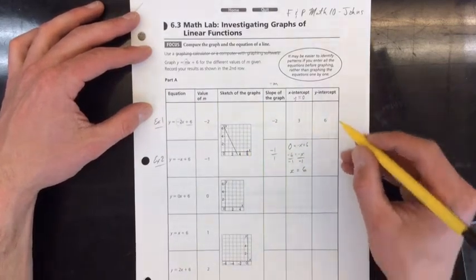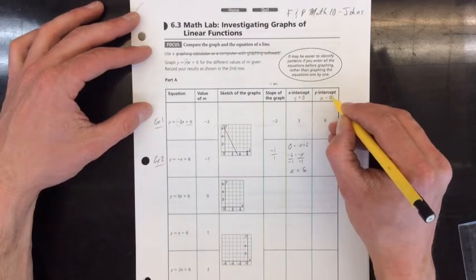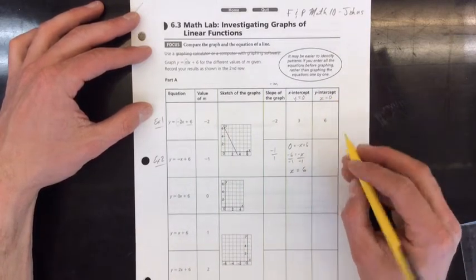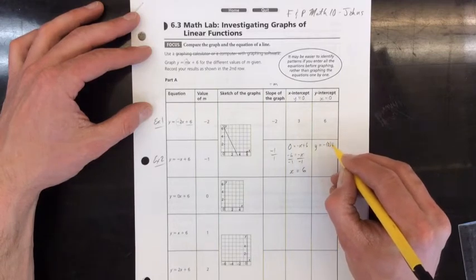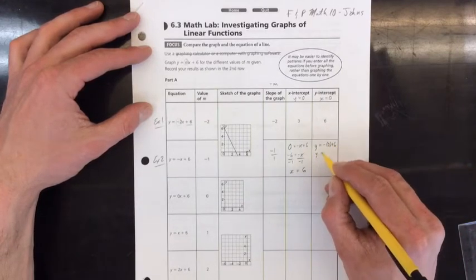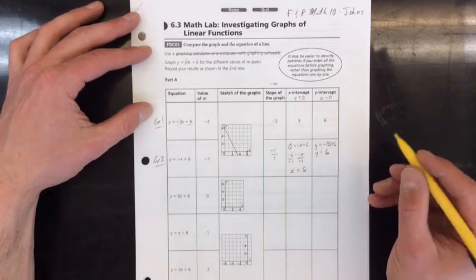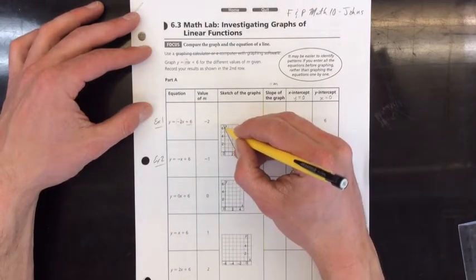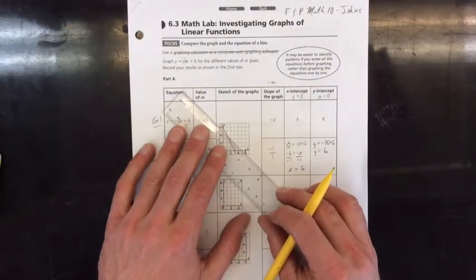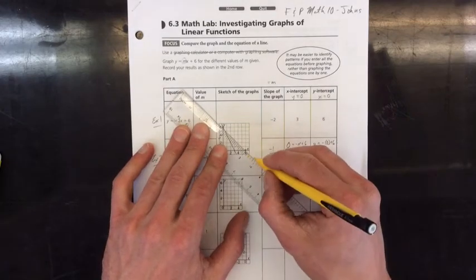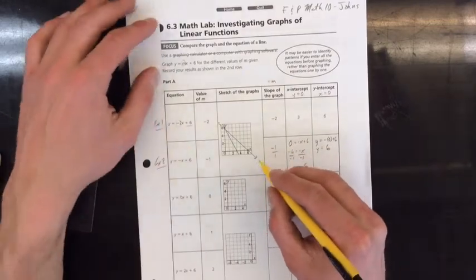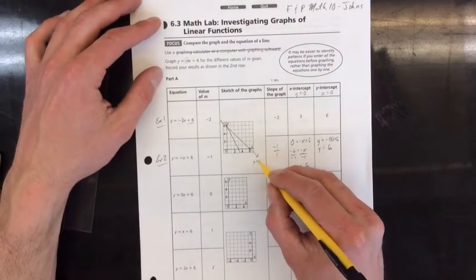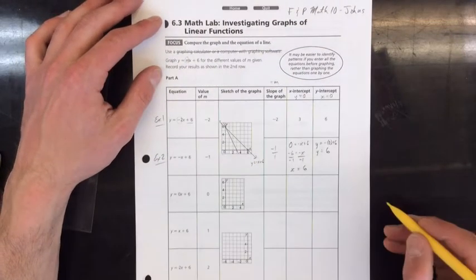The y-intercept, we can use the value x equals 0. And we'll have y equals negative 0 plus 6. So y equals 6. And so it goes through this point. So this second line is y equals negative x plus 6.